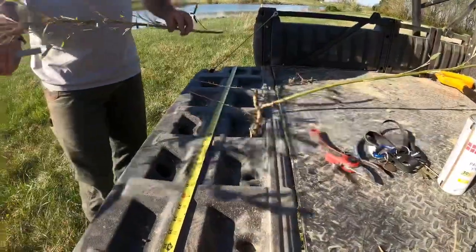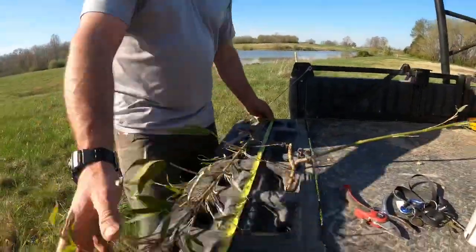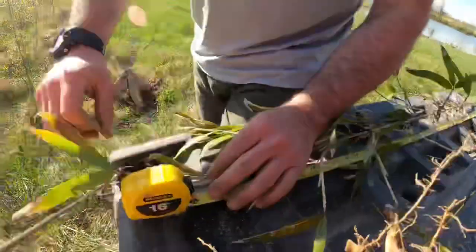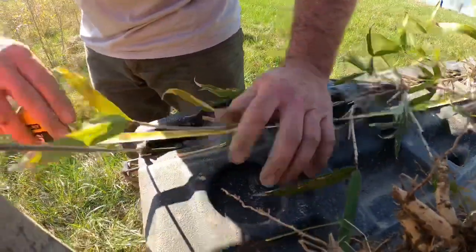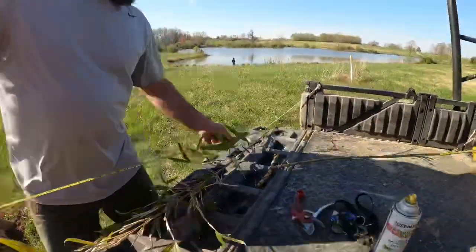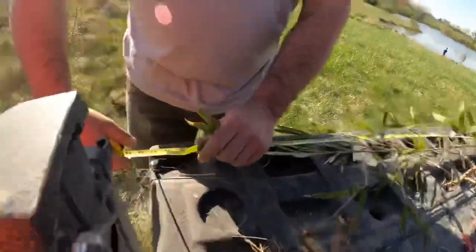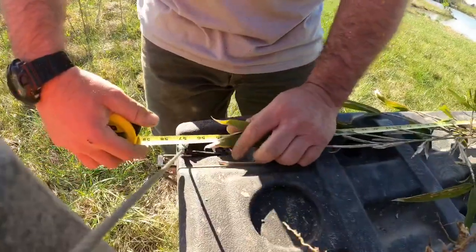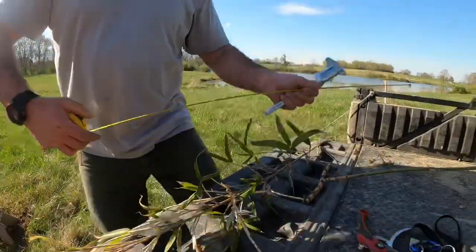All right, so we got a culm. Here's what we're going to do for the above ground measurements. Put this at 0. We'll run it down here to the end of the tape, and you measure the longest leaf up here. About 54 inches is what that was going to be before it came apart. So down at the end of the tape, we're at 56 inches for this culm in terms of length.